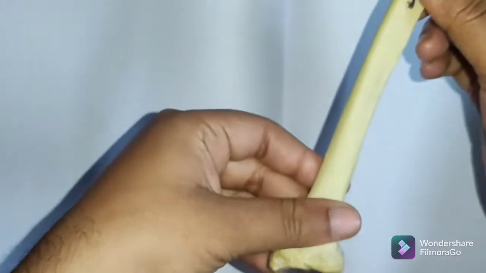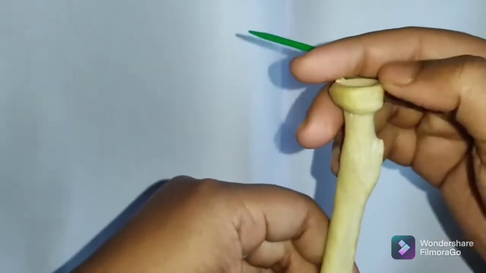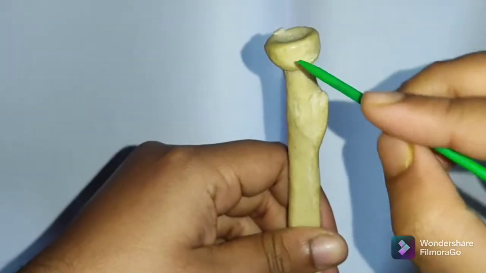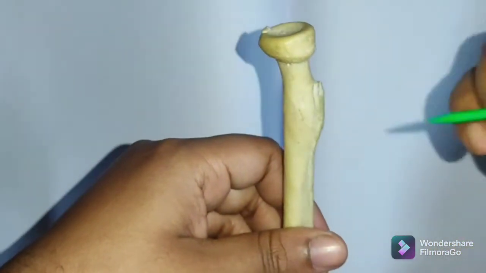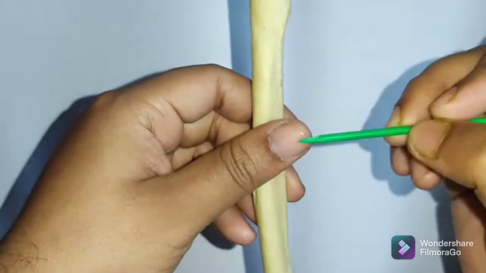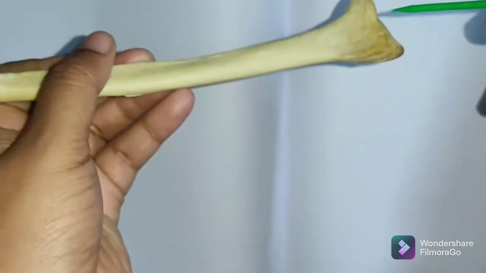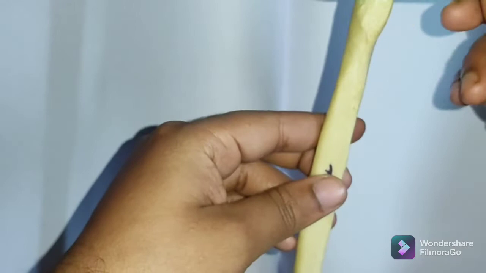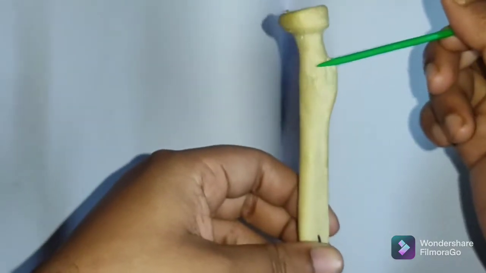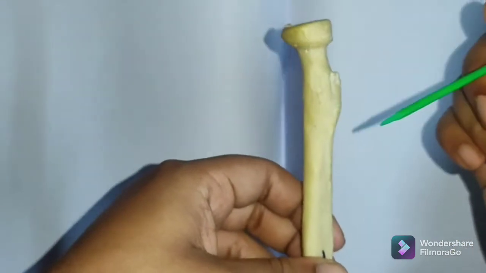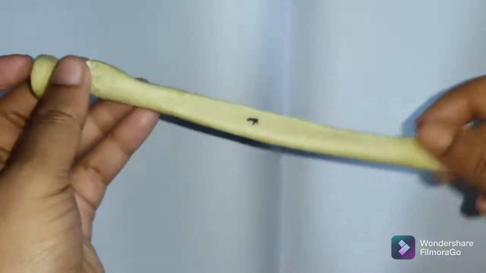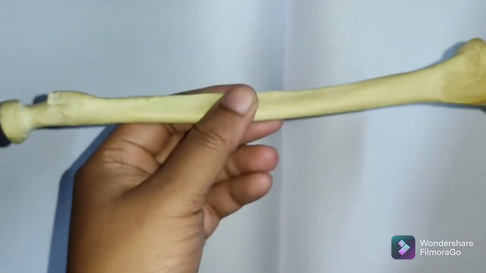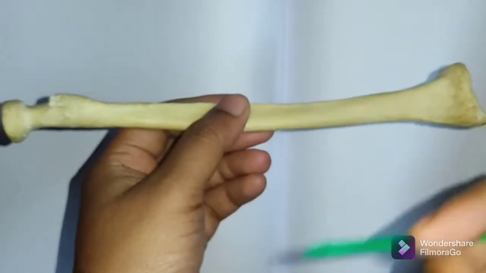Now the upper end, that is the head, ossifies from a secondary center which appears during the 4th year. So remember, it appears during the 4th year and fuses with the shaft at the 18th year. In the case of the lower end, it was fusing with the shaft at the 20th year. But in the case of the upper end, it appears during the 4th year and fuses with the shaft at the 18th year. Okay, so I hope the ossification of the radius is clear. So now let's learn about the clinical anatomy related to the radius.